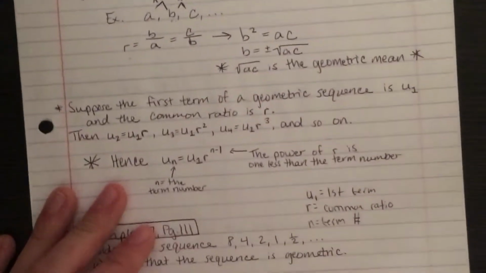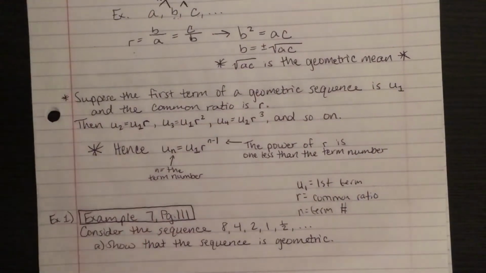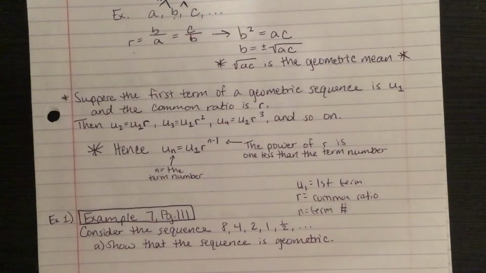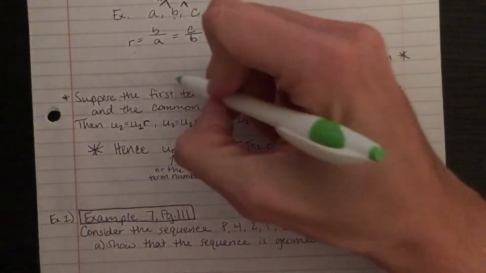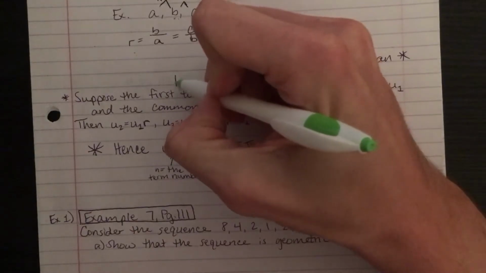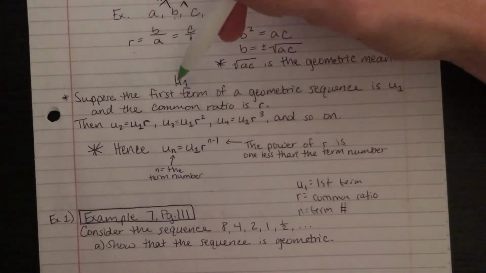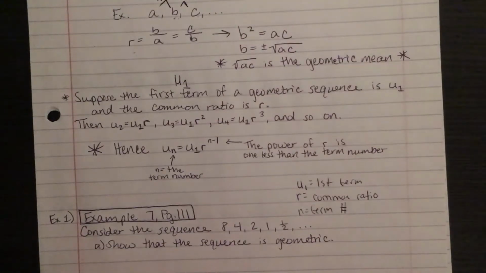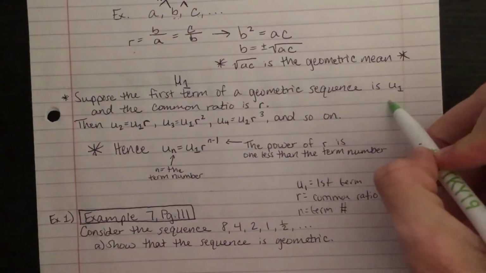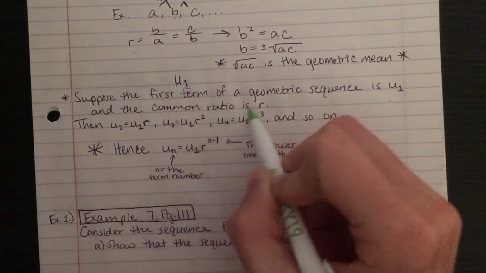The way that you're going to see a geometric sequence written, we're still going to call the first term, like what we did with arithmetics, u sub 1, and we find terms by multiplying u sub 1 by the common ratio, which is r.